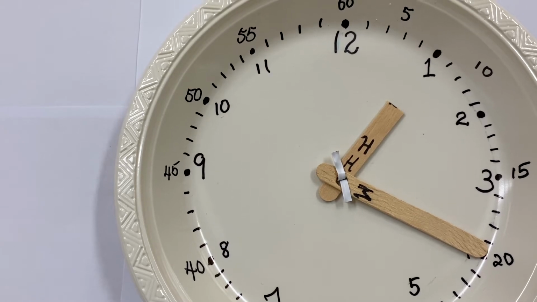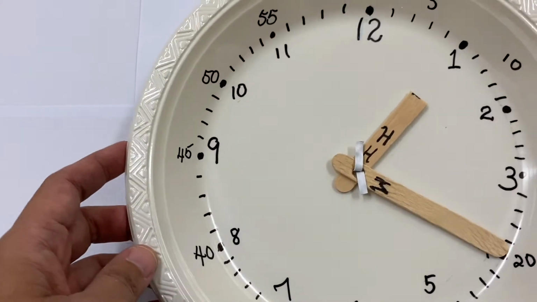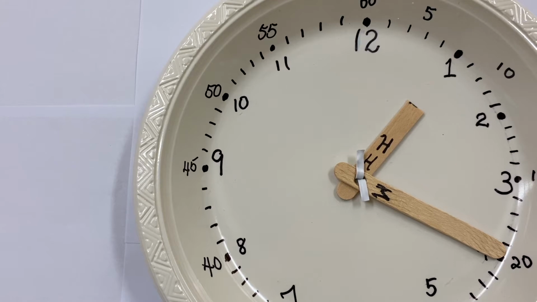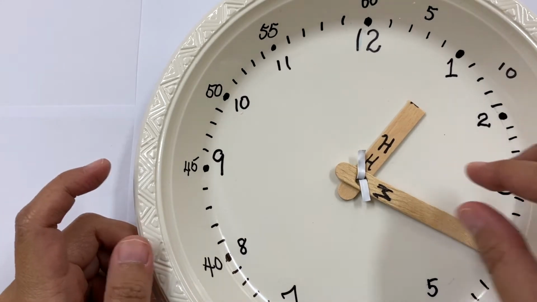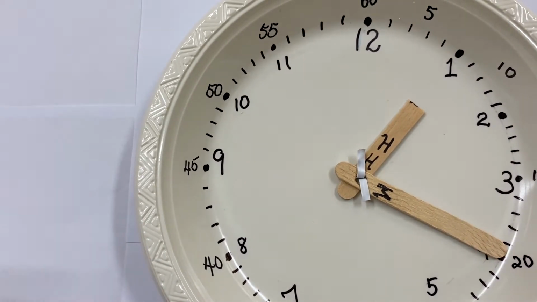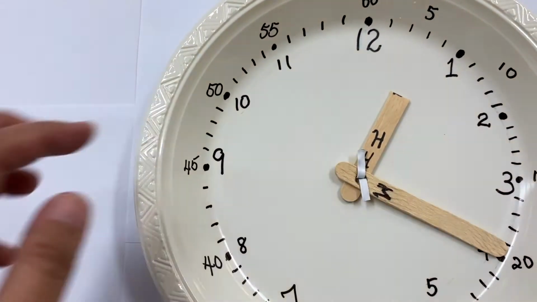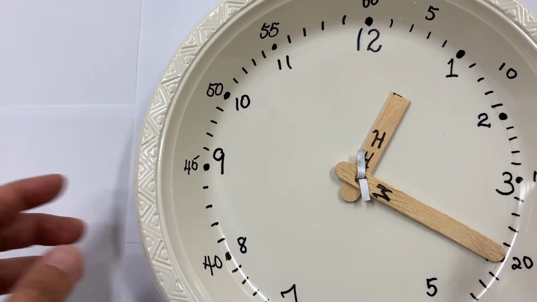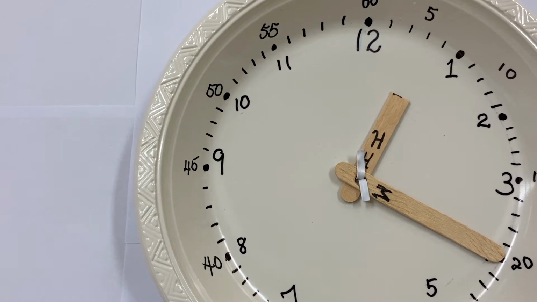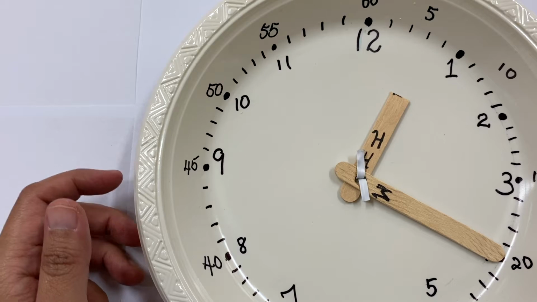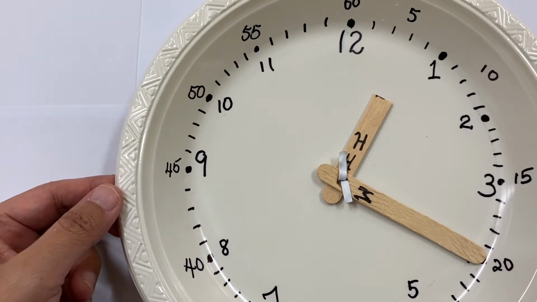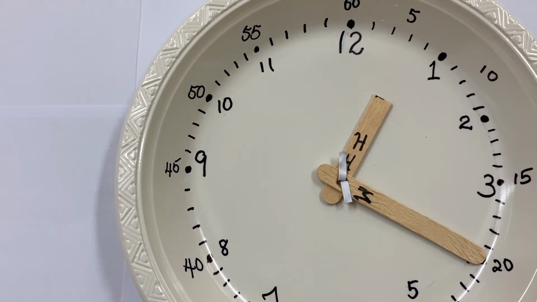Okay, so let's take a look at my clock. I'm still using my clock. You can actually take out your own clock and then we can just do it together. Is everybody okay? Alright, so now I have this time here on my clock. Can somebody tell me what is the time on my clock now? I heard somebody say it's 1:20. Is it true? Is it 1:20?